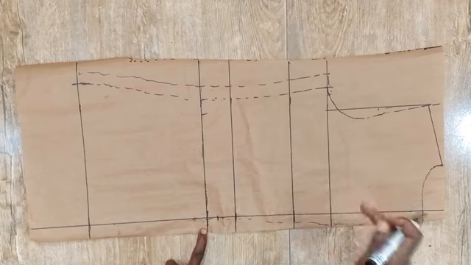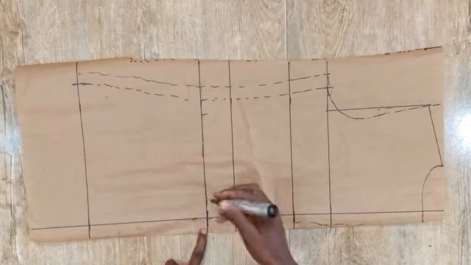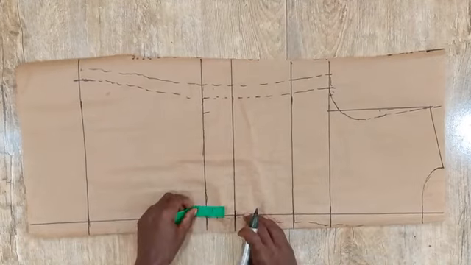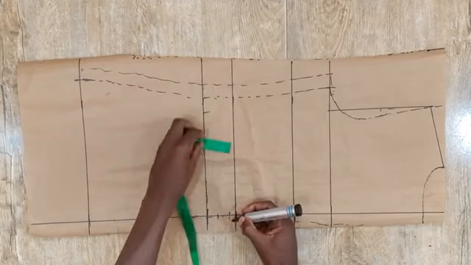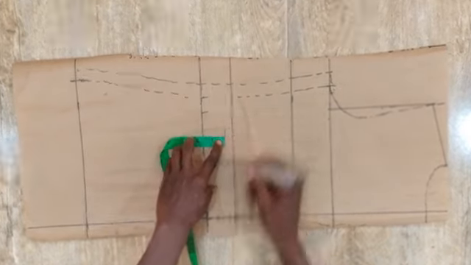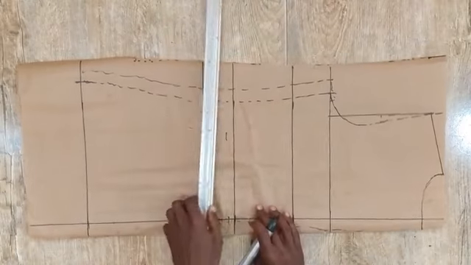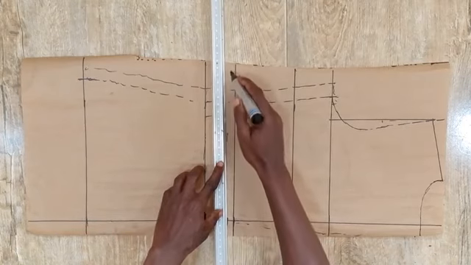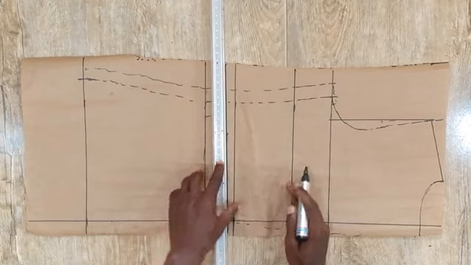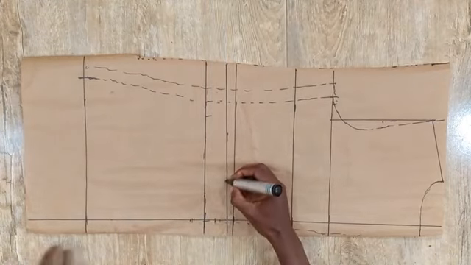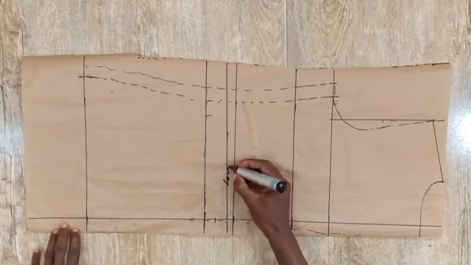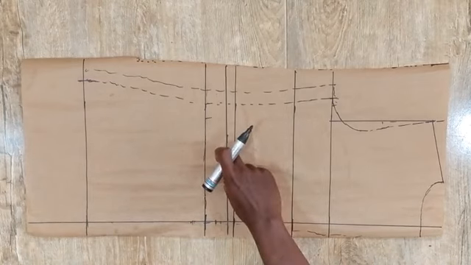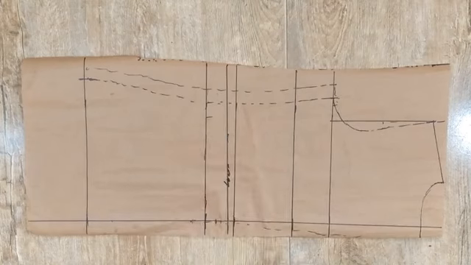Remember, these are back patterns. On your waistline, make sure you go up by 1.5. Go up by 1.5. Then you transfer your waistline to the place. So here's our new waistline. On this new waistline is where we are going to place our dart.